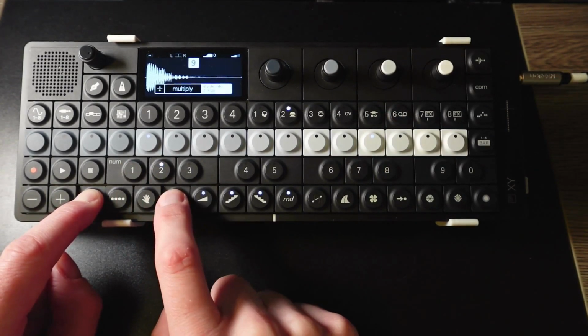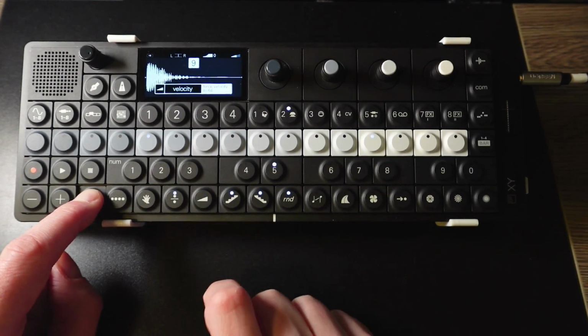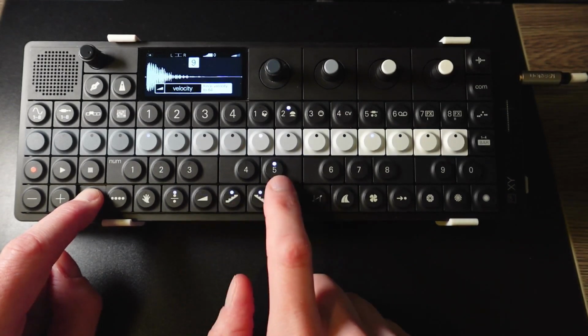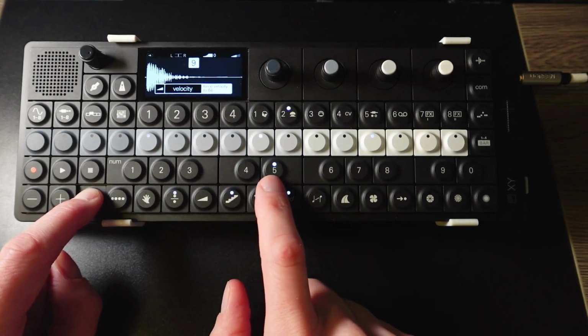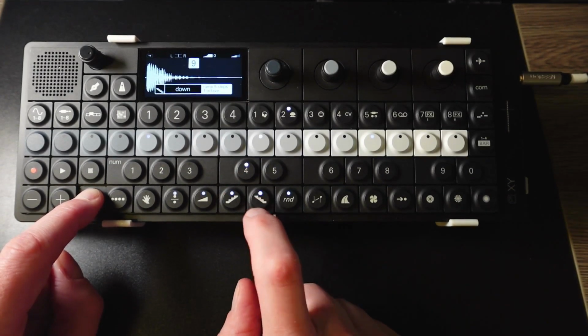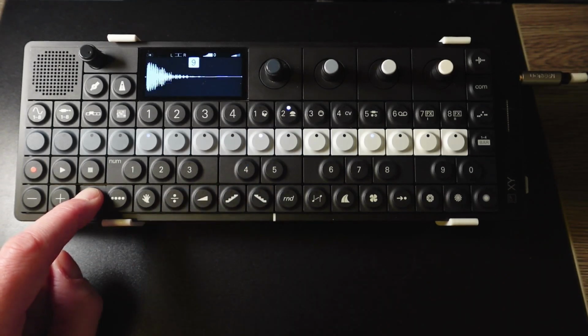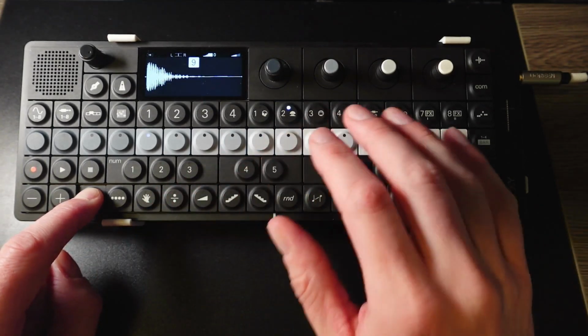So I'm going to hold down multiply, and I can see here the value is 2. If I hold down velocity, I see the value is 5. If I hold down ramp up, I see the value is 4. Ramp down, value is 4. Random, value is 4. So I can deselect all of those, or I can edit them, or anything like that.